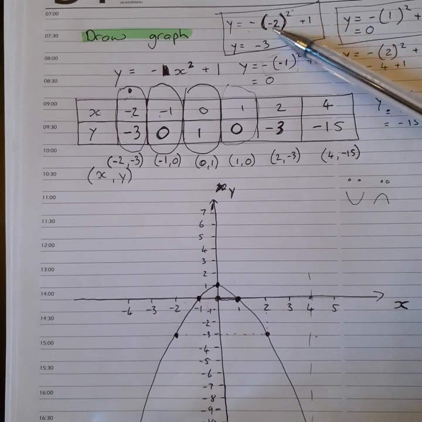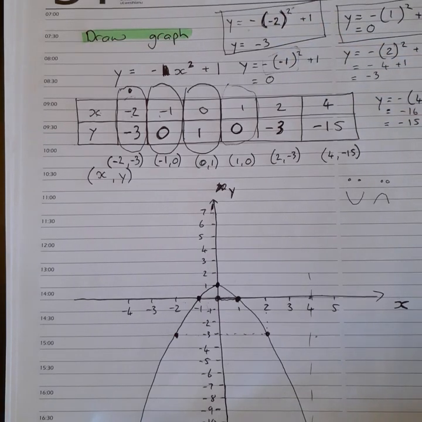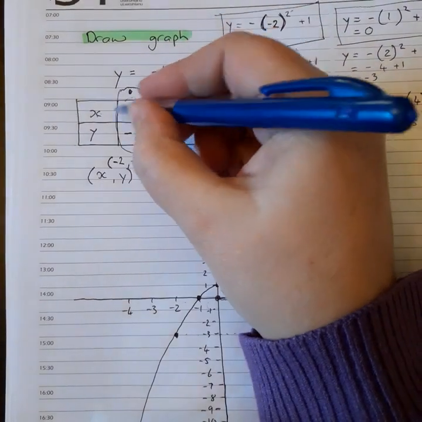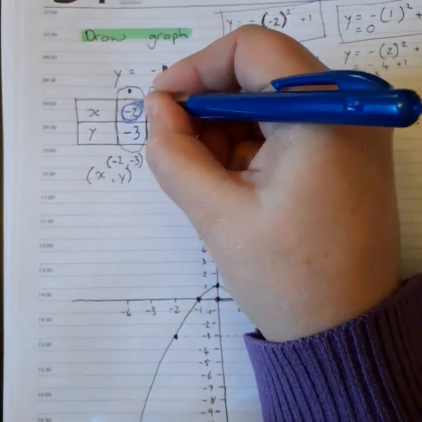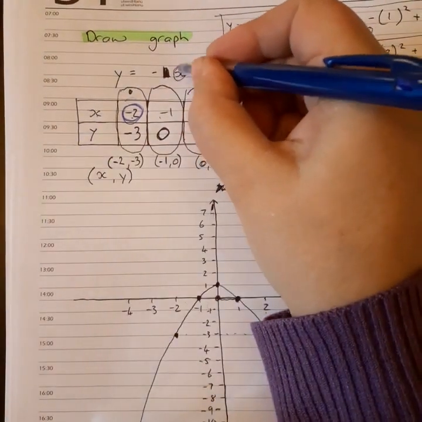So what did we do? They gave us the x, we substituted this x that they gave us into this formula.